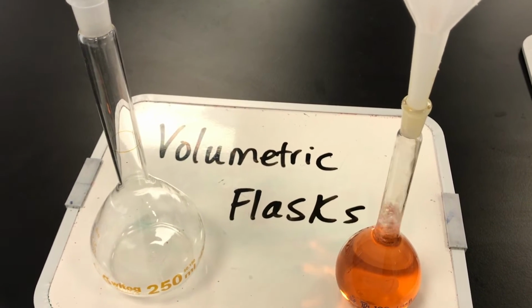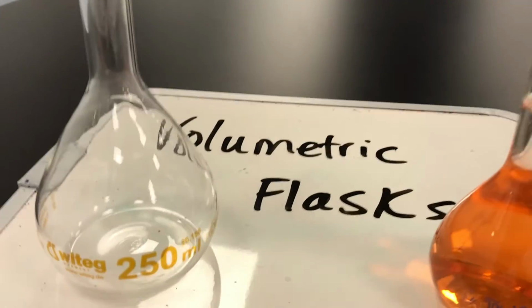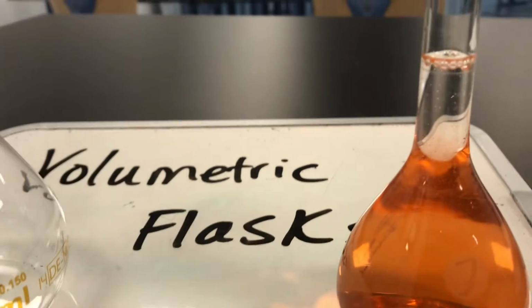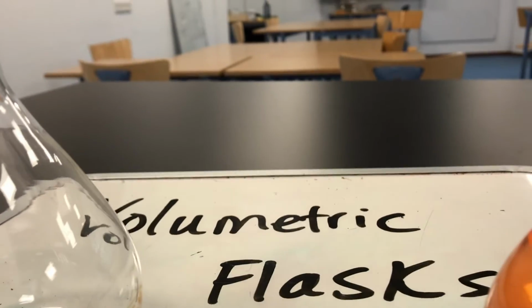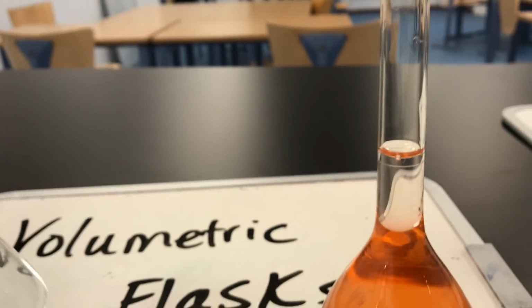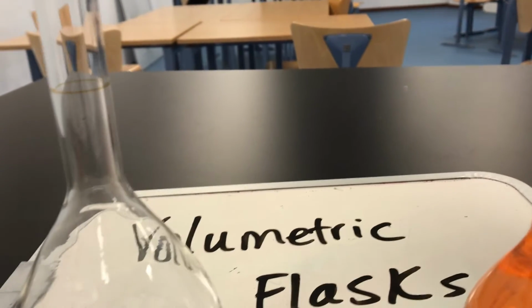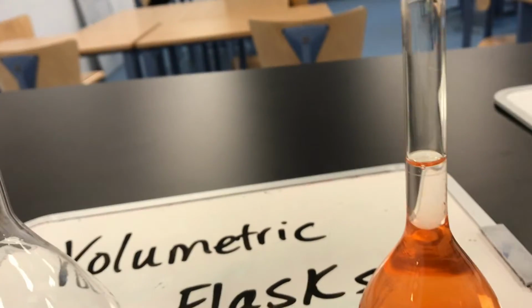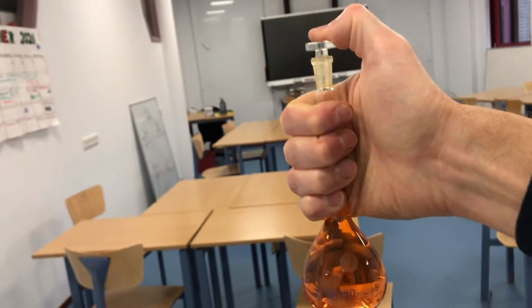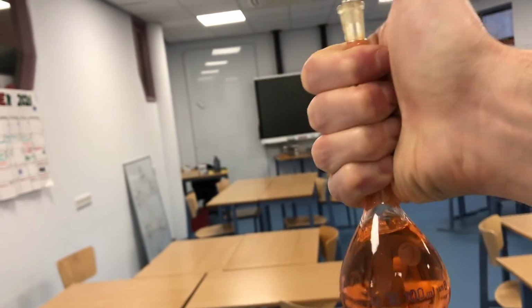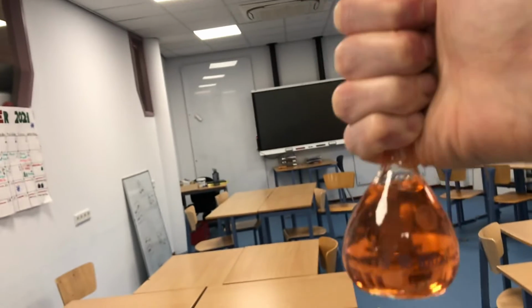If you go really careful, you can see that at the top of this one, there is a little line. There's only one line on a volumetric flask, and that's the line we want to measure to. Now, I was doing this while holding my camera, so I went a little over, which is a big no-no, but you'll forgive me. That's the idea. I can put the cap in, and then I can turn it upside down once the cap is in, and that will help mix it up.